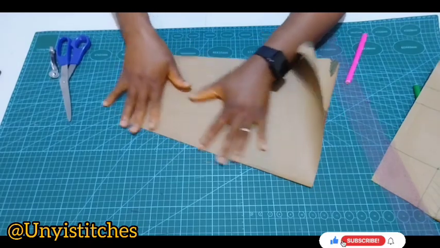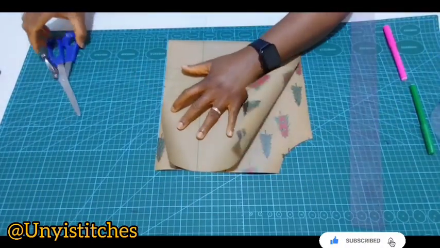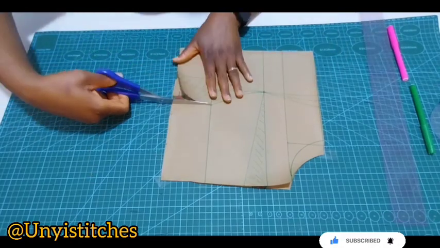I'm going to keep it now. Let's continue with the bustier. I'll go ahead and cut my bustier pattern now.